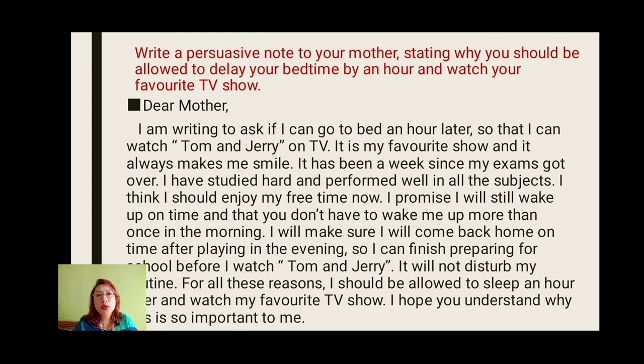So in order to go late, supposing you are sleeping at 10 o'clock, you want to go to bed at 11.